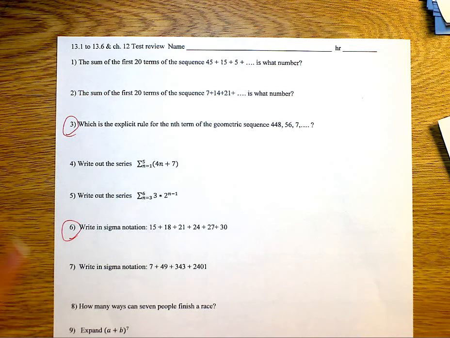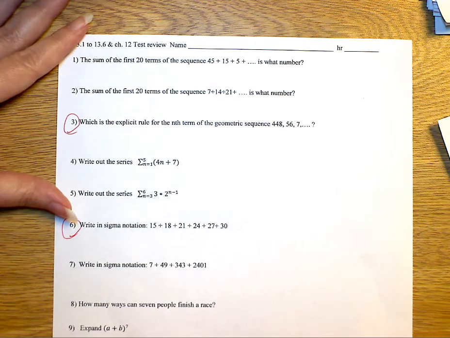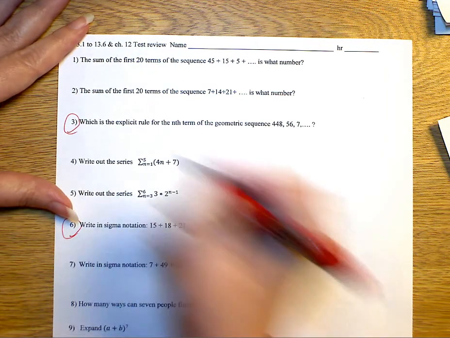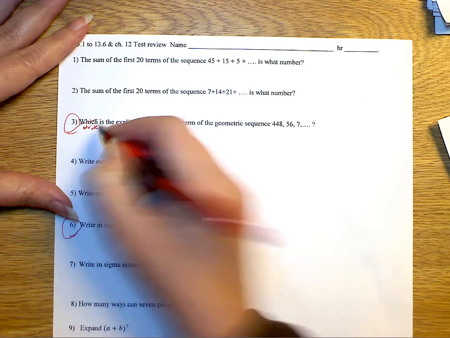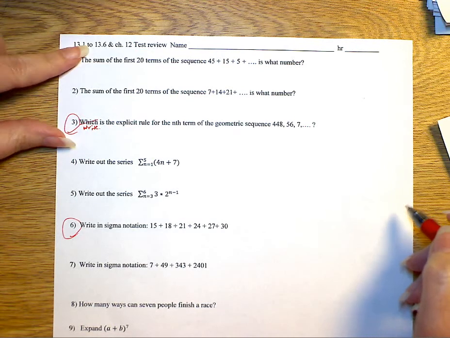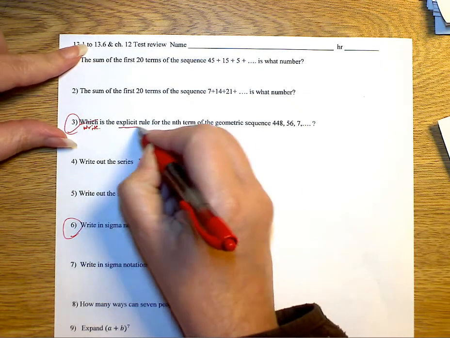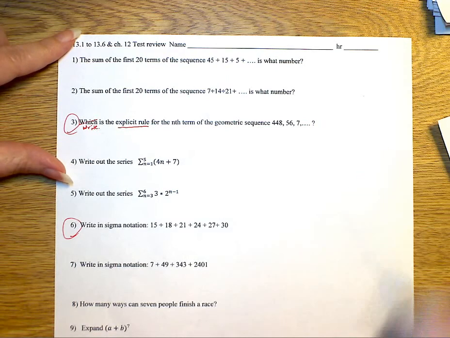All right, number 3, it says, which explicit rule are... really this one should say write, but I'm thinking of multiple choice at that time. Write an explicit rule for the nth term of the geometric sequence. The first thing I want you to know, and I would write on your paper, is that explicit rule means equation or formula.